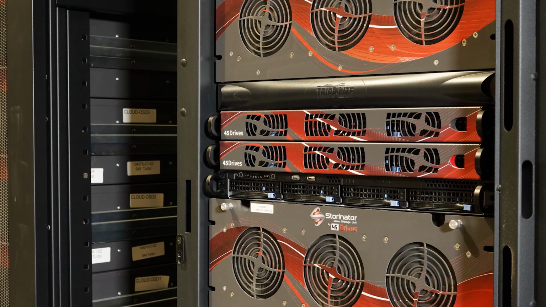All right, so before we start the actual tutorial, we're going to talk a little bit about what iSCSI is. 45 Drives is best known for our NAS storage, our network attached storage. That is mostly file system based storage, where you share out file systems to multiple users. iSCSI is very different. It's built for block storage, so no file system, and it's used for getting storage out to many different services or applications.